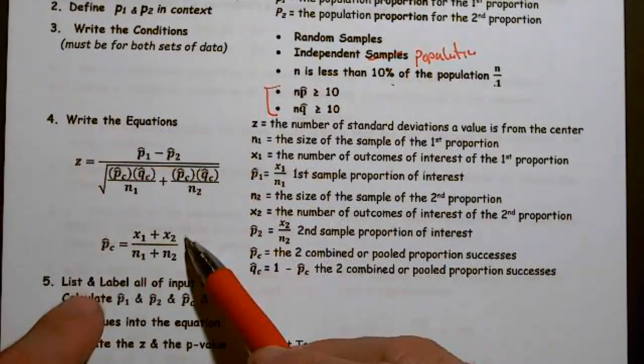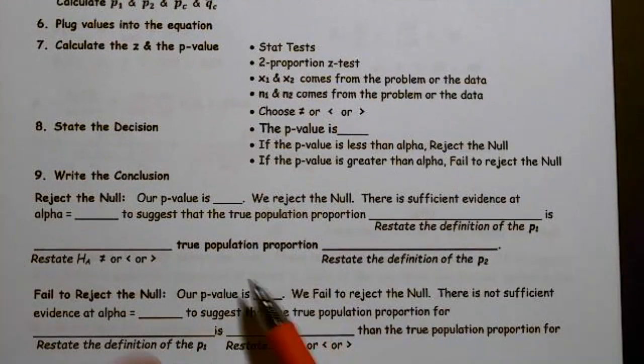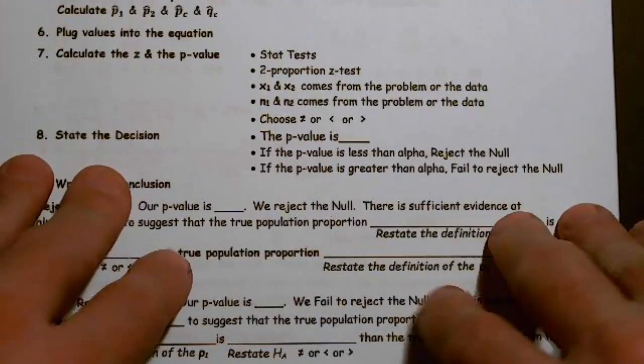Once again, this is our formula. And everything else follows just what we've done before. All right, and so here's our basic template. Our p-value is whatever we calculated. We reject the null. There is sufficient evidence at alpha to suggest that the true population proportion, that the difference of true population proportions is this, okay? All right, so let's take a look at running this.